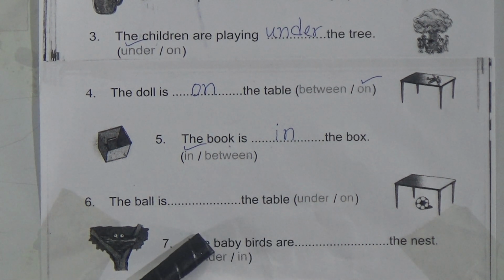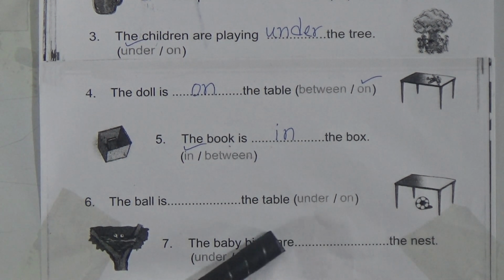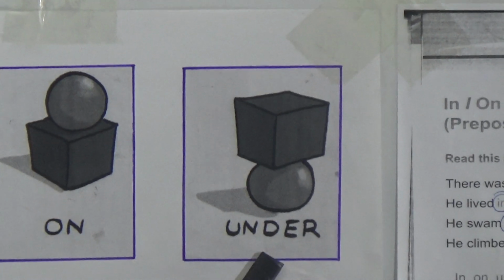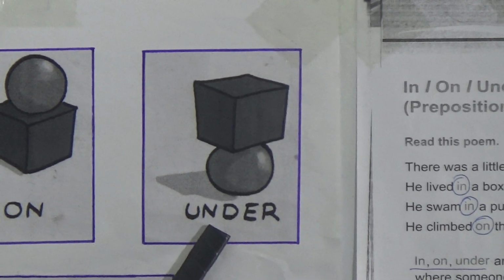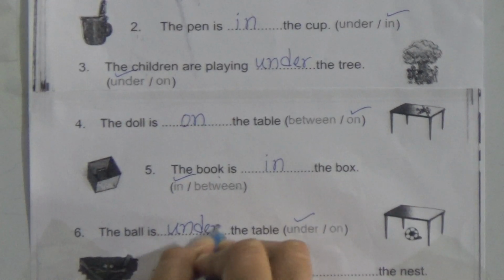What will be here? Could you tell me the answer? Yes, you are right. There will be under. Now look at the third picture. We use under here. The ball is under the box. That means the ball is under the table.